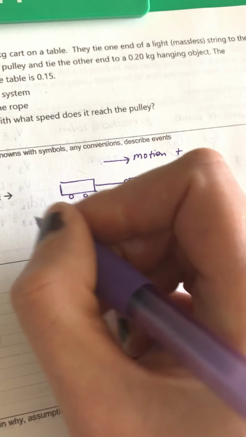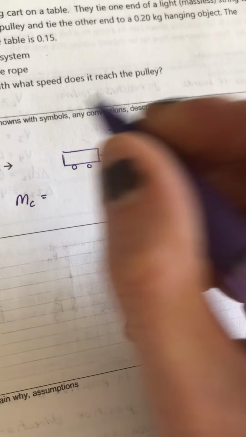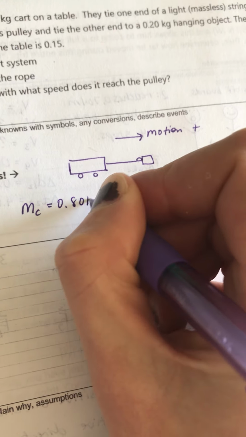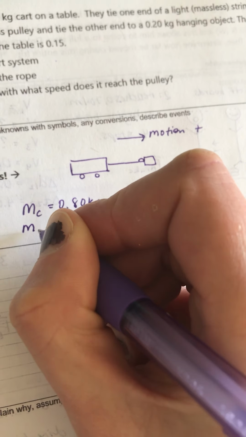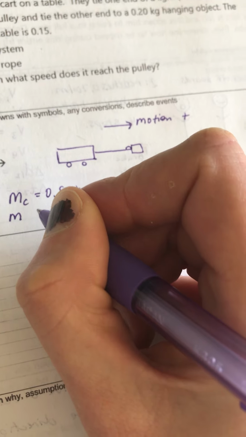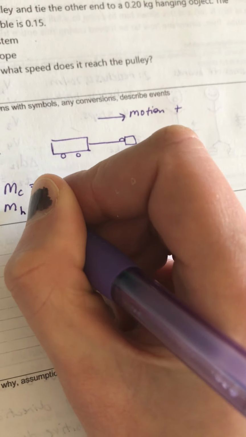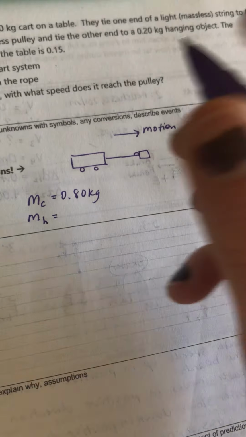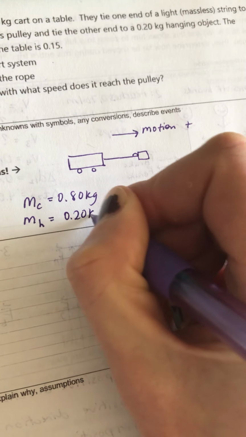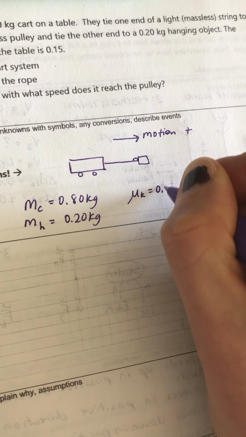Okay, so we can still write out our givens. The mass of our cart is 0.8 kilograms. The mass of our hanging object, let's call that H, is 0.2. And mu k is 0.15.